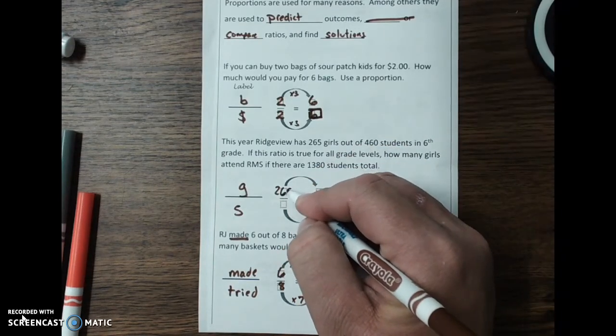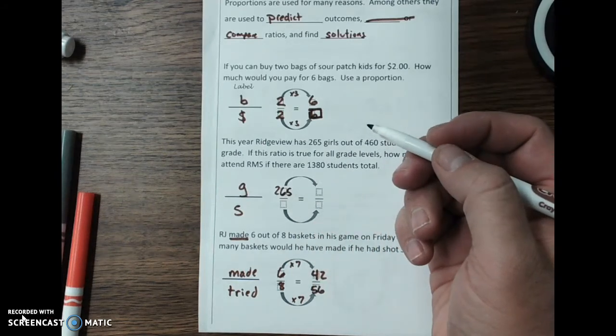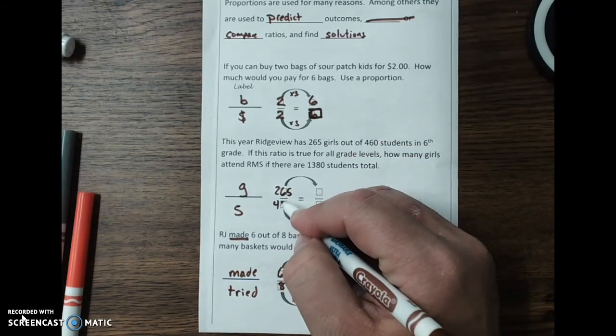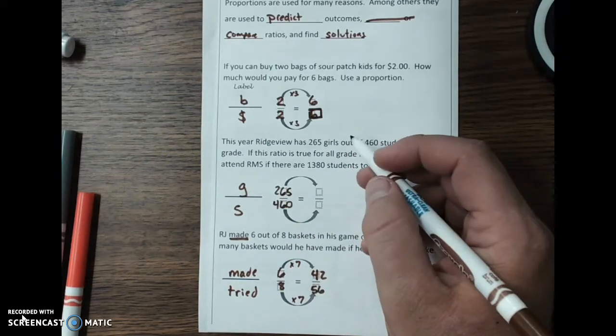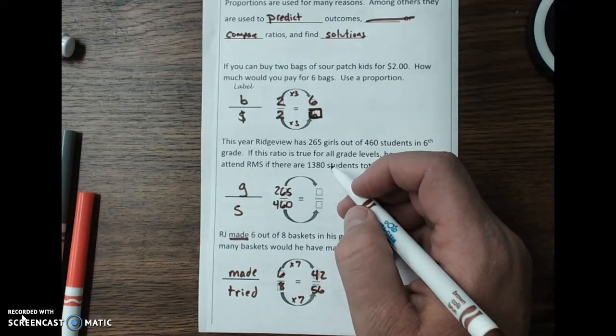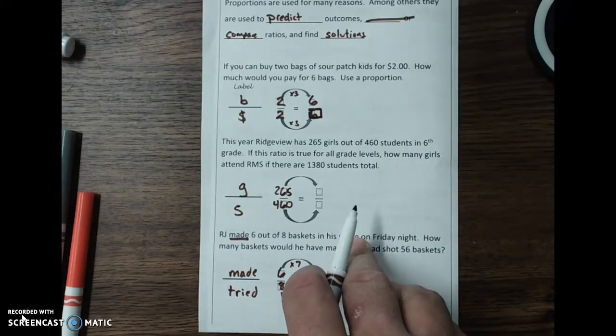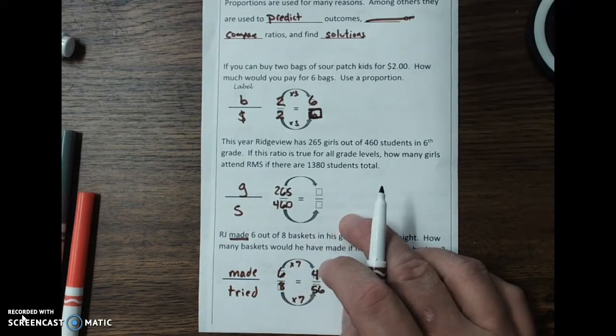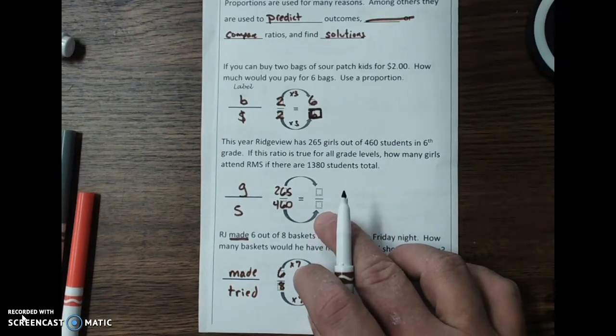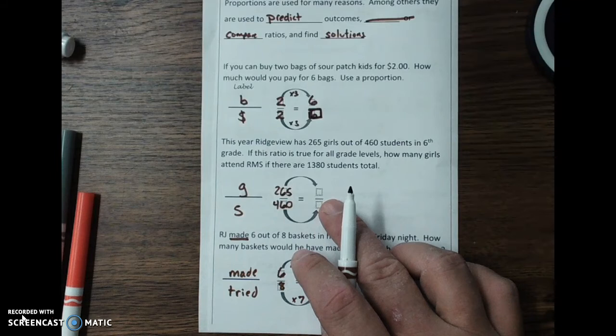What's my first ratio? $265 over 460. Wait, is this true? That's close. I don't know if 6th grade has more girls or boys, but it's close. Nope. All right. What does my second one look like? What am I looking for?